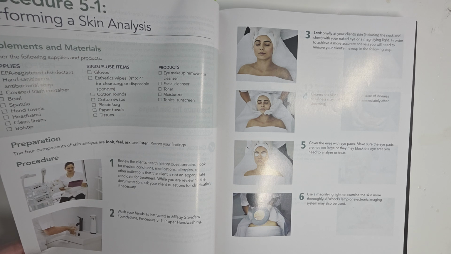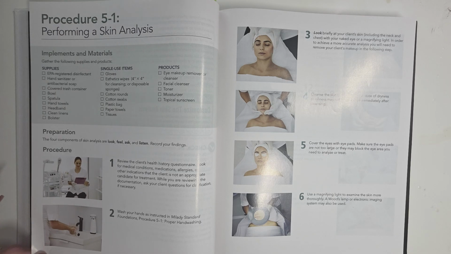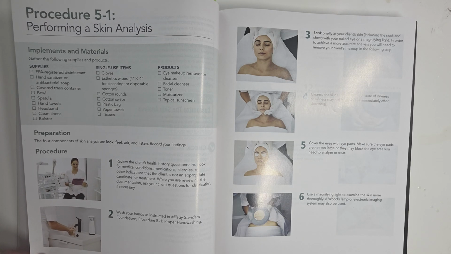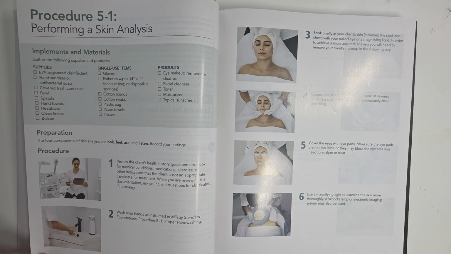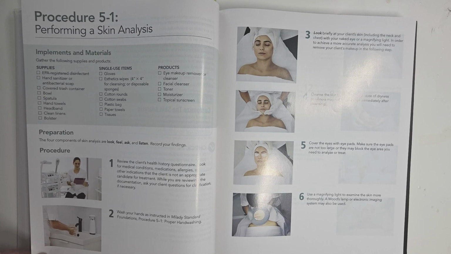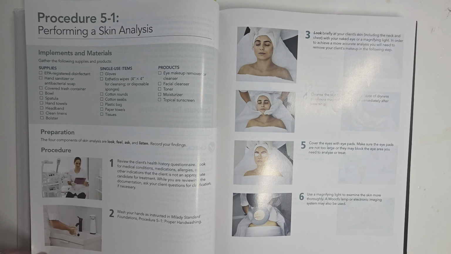Products: eye makeup remover or cleanser, facial cleanser, toner, moisturizer, topical sunscreen. Preparation: the 4 components of skin analysis are look, feel, ask, and listen. Record your findings.